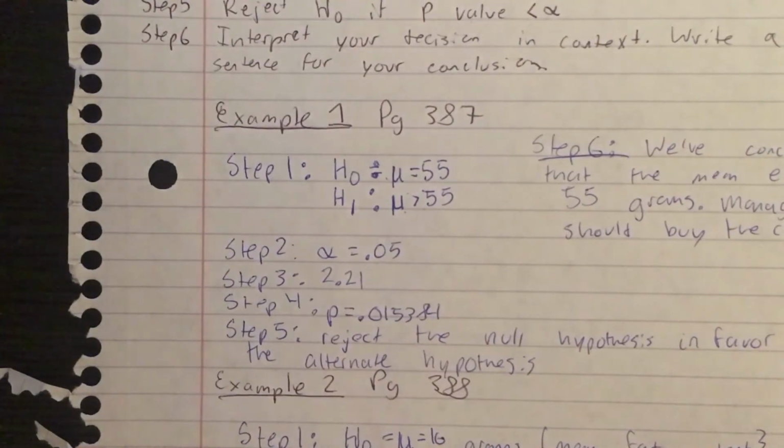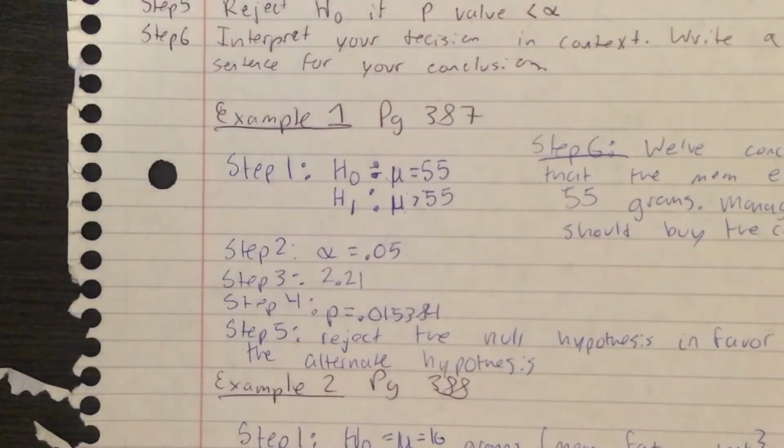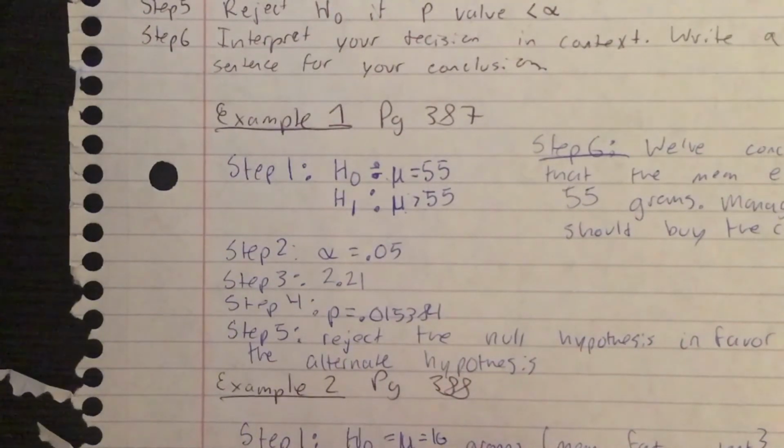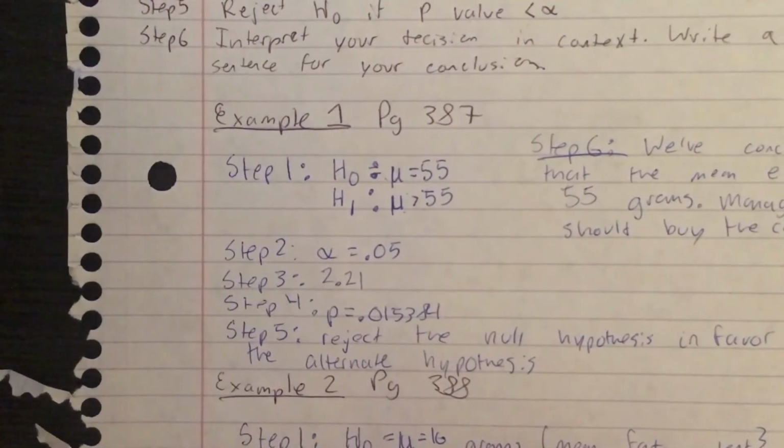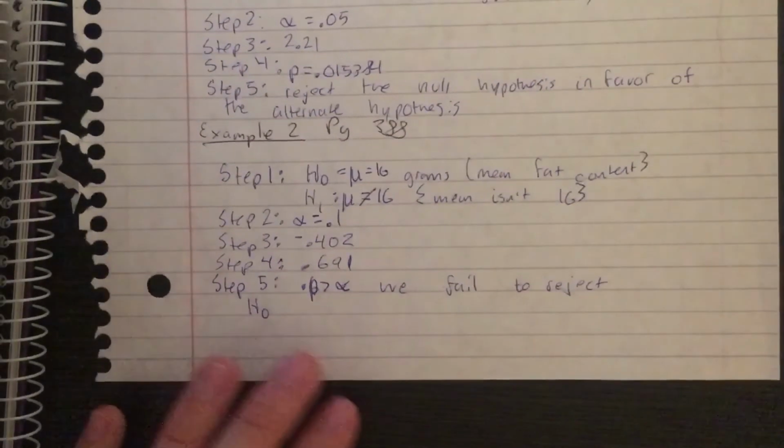is greater than 0.1, because p is greater than alpha, we fail to reject H naught. We don't have enough evidence here because p is greater than alpha.